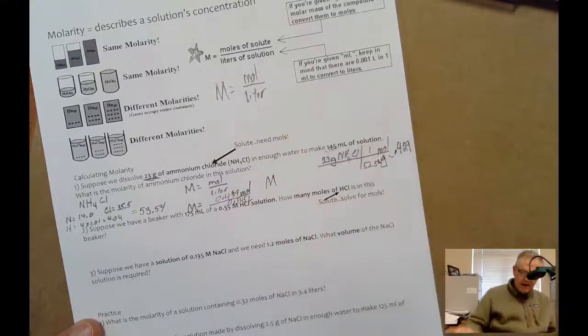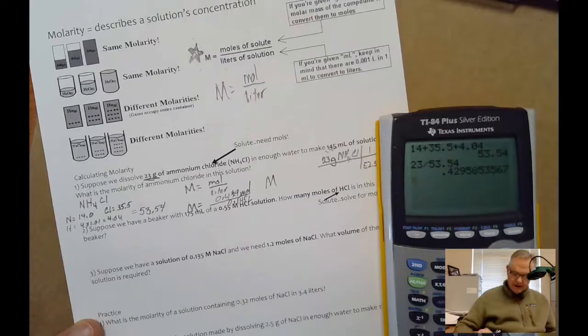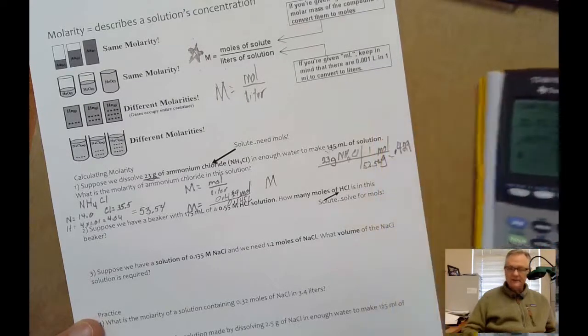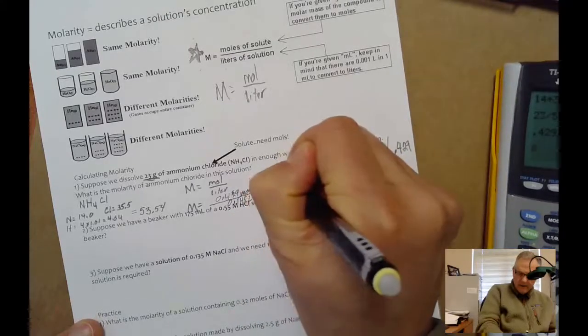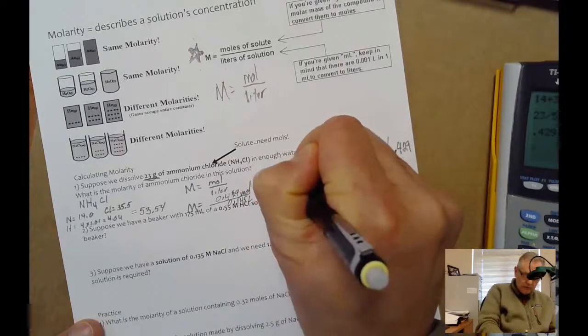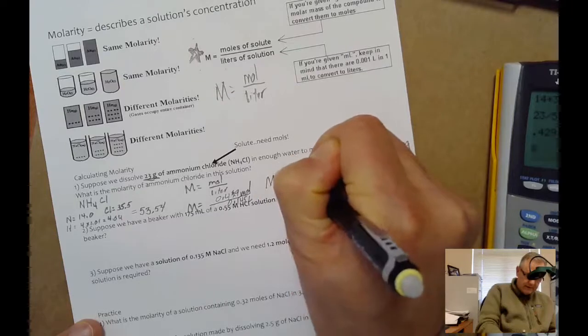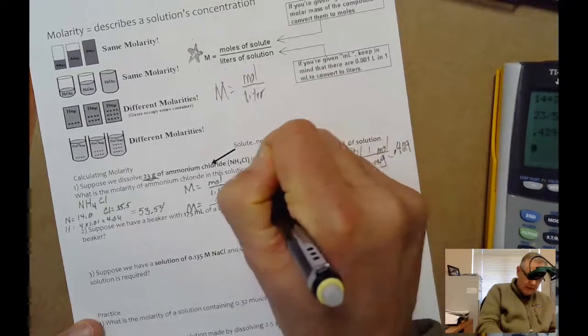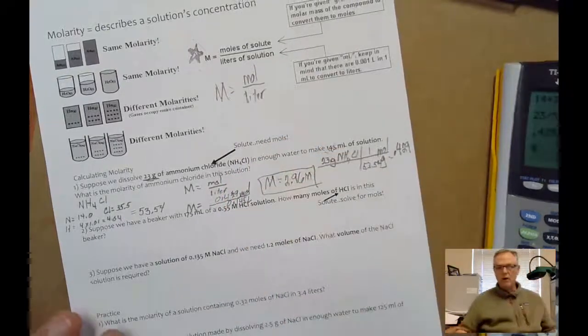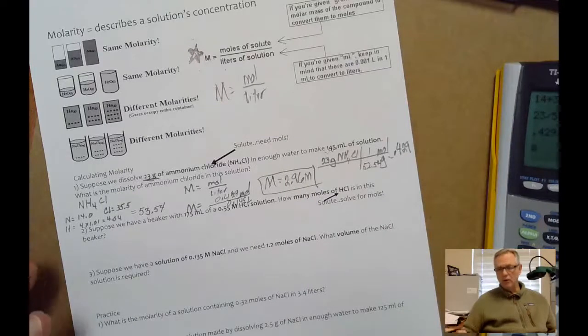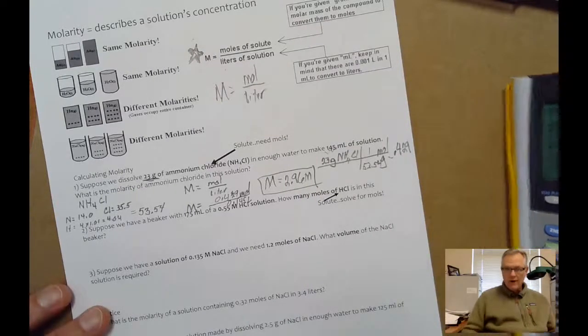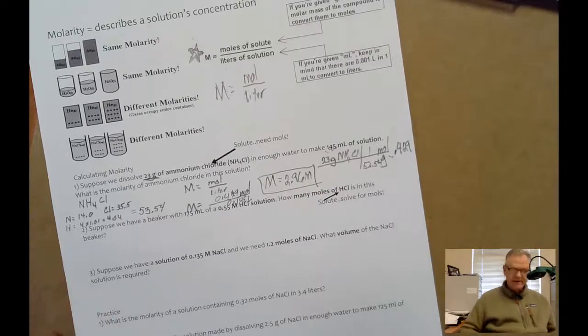Whenever I solve for this, I'm going to get 0.429 divided by 0.145, and all of that gives me a molarity of 2.96 molar, and that's what we call it, molar, which is a mole per liter. All right, so that was the first example problem.